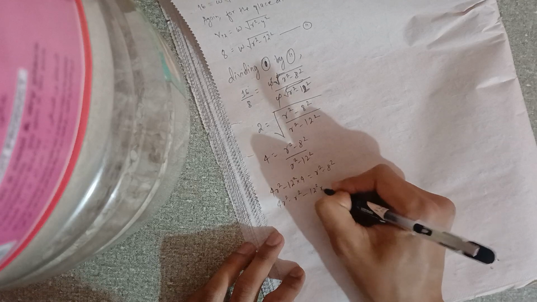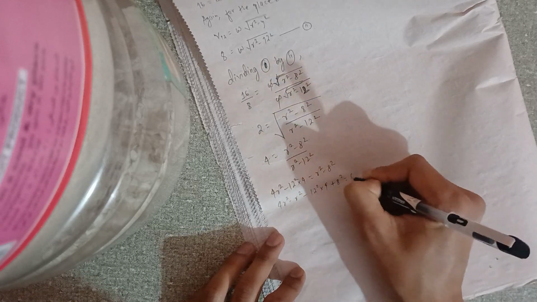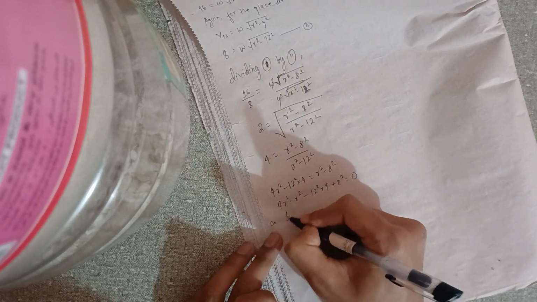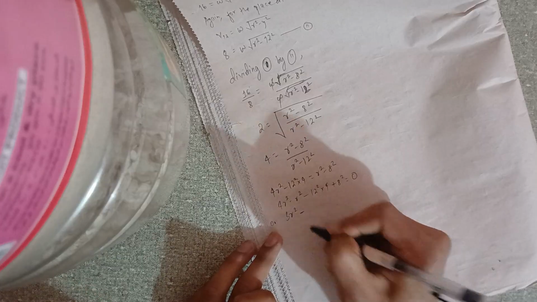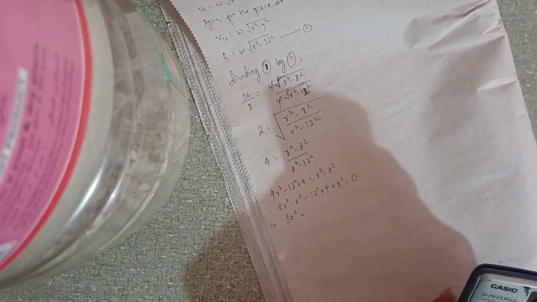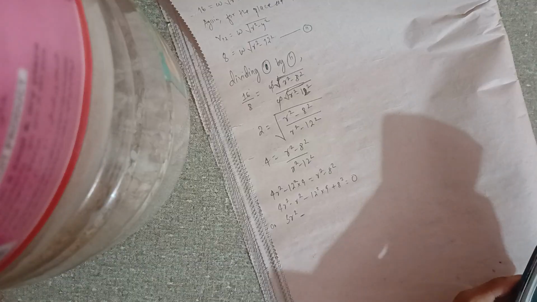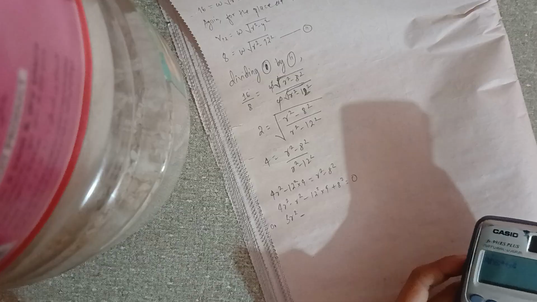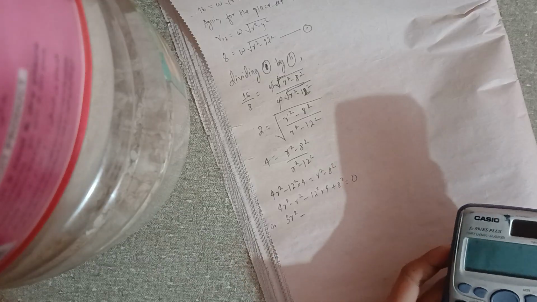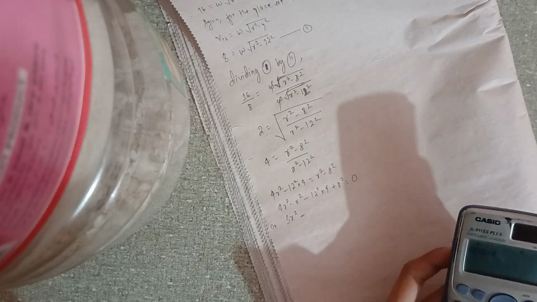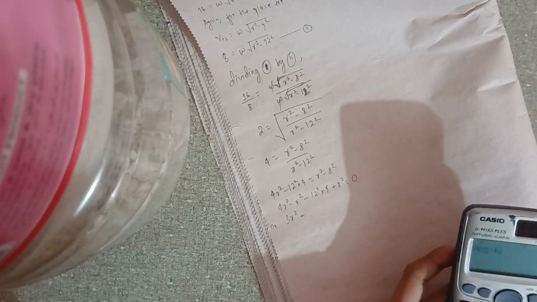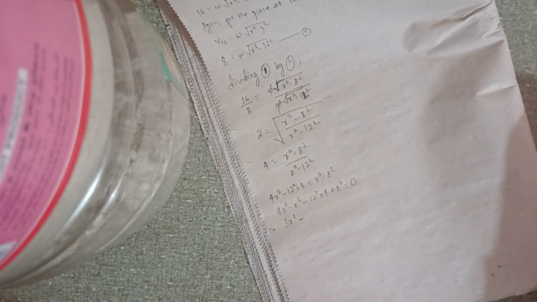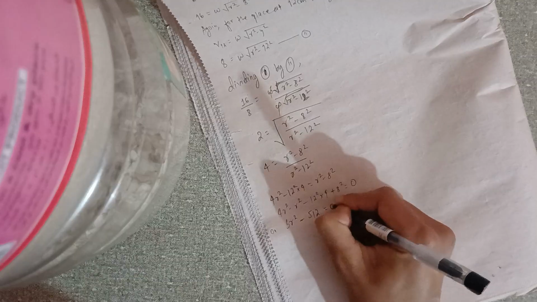minus 12 square into 4 plus 8 square equal to 0, and we have a quadratic equation: 3r square minus 12 into 12 into 4 plus 64. 12 into 12 into 4 is 576, minus 64, that is minus 512, equal to 0.